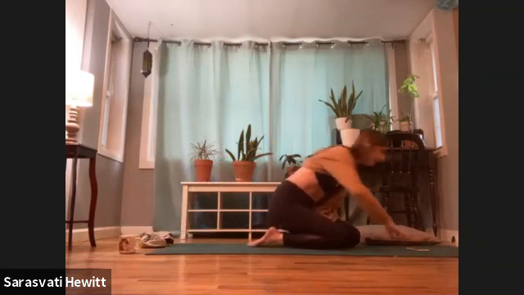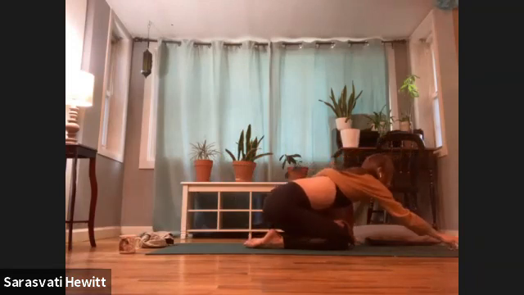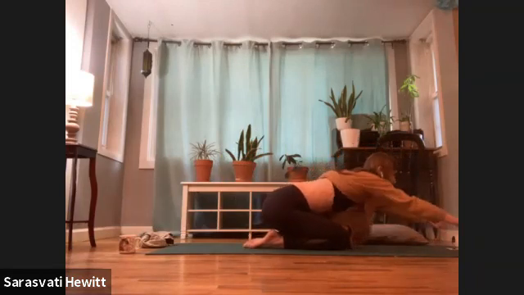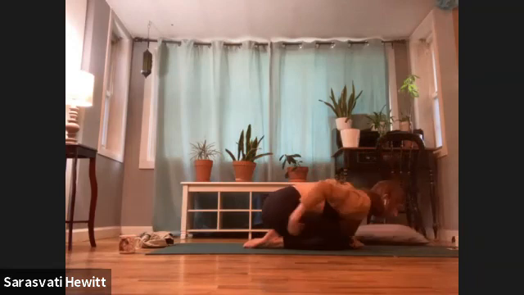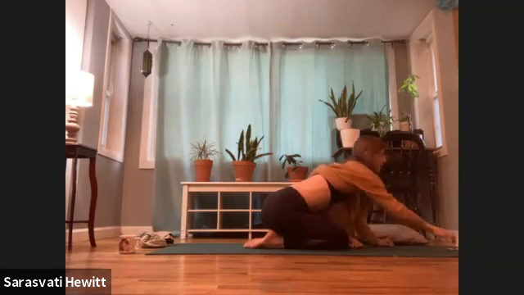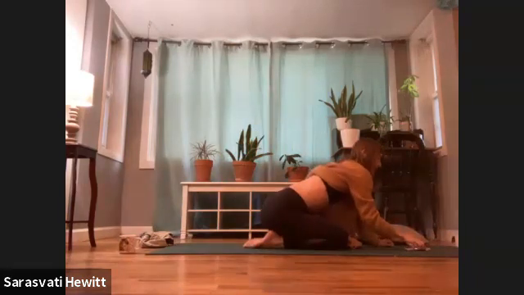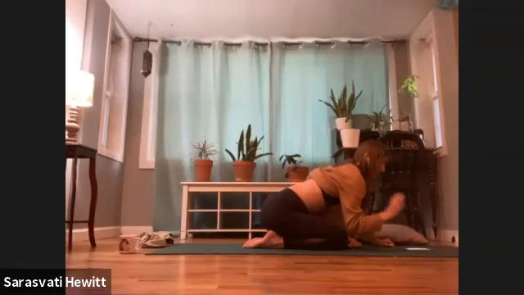We'll do 3 minutes in child's pose. So knees can be together or apart. Hands can reach forward or back, whatever feels right for you. And I want you to just find that very first stretch. Remember, we're going to be there for 3 minutes. Good.